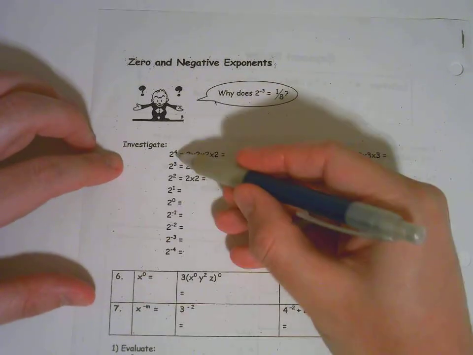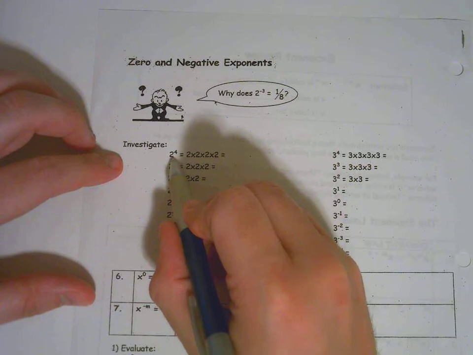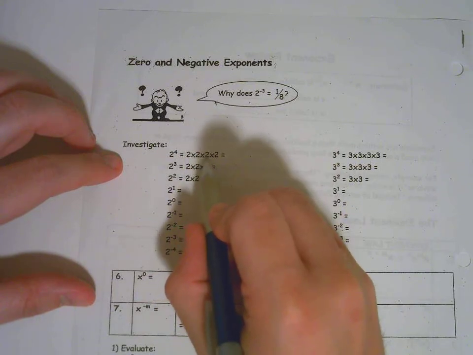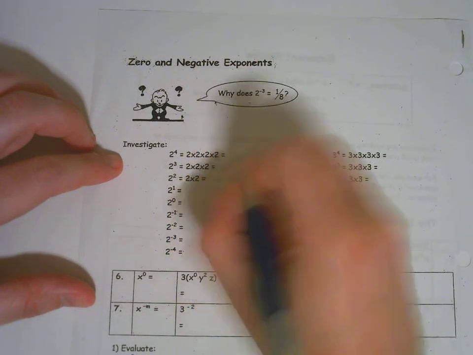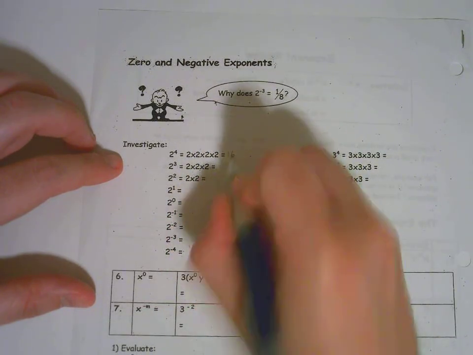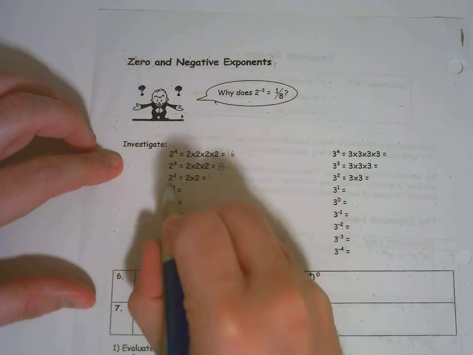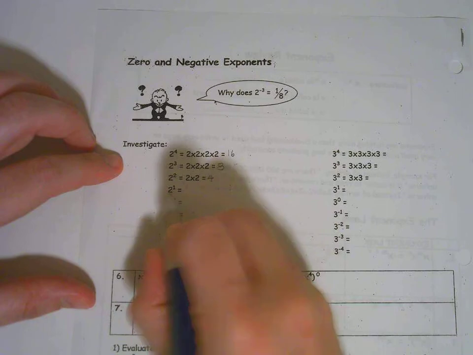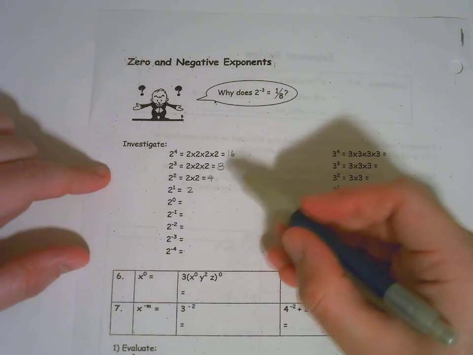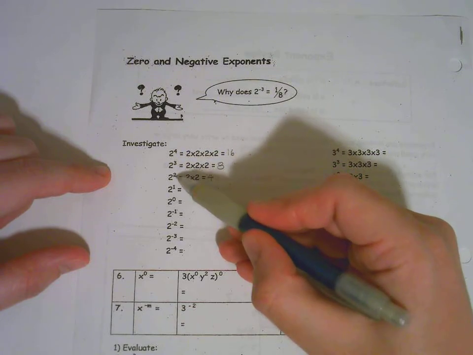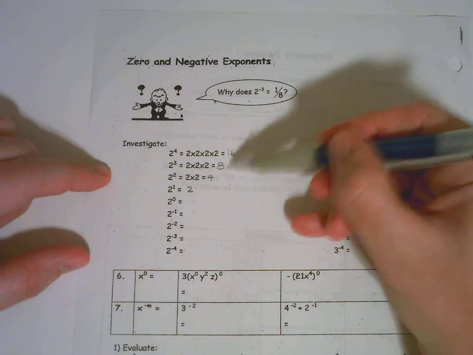Here, if you notice, these are all powers of 2. So if I wanted to do 2 to the 4, this just means 2 being multiplied 4 times. So 2 times 2 times 2 times 2 is 16. 2 cubed is an 8. 2 squared is a 4. 2 to the 1 is a 2. And if you notice the pattern that's happening here, as I keep going down by one exponent each time, look at what I'm actually producing.